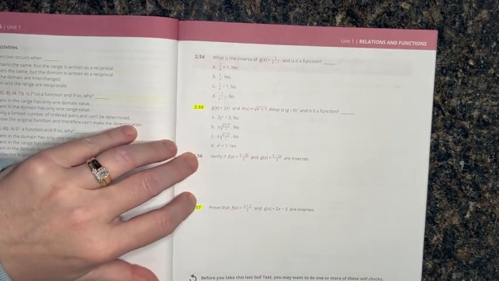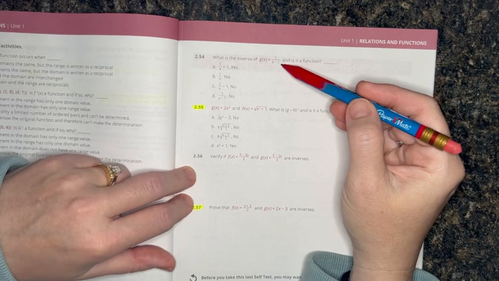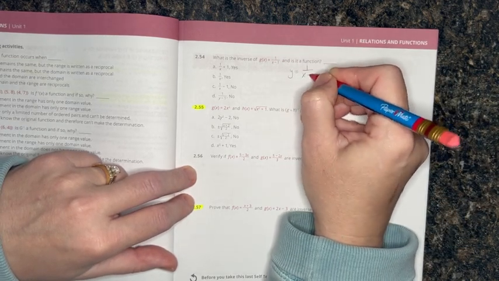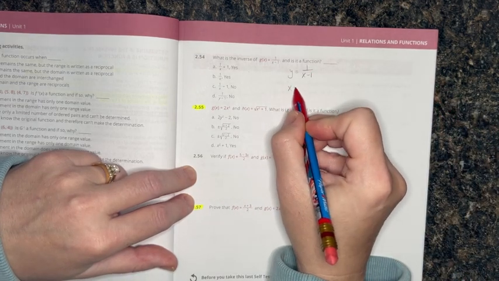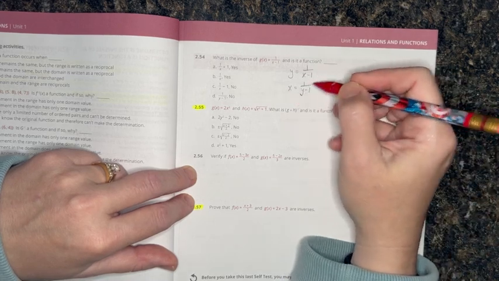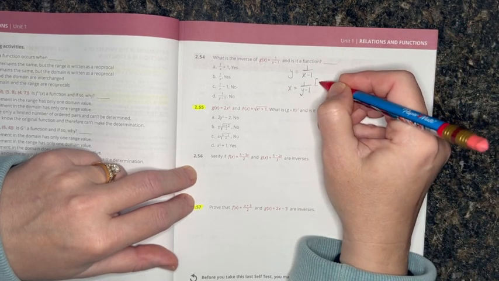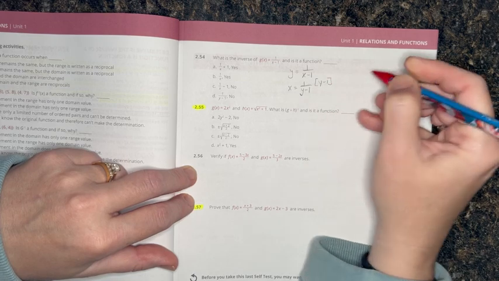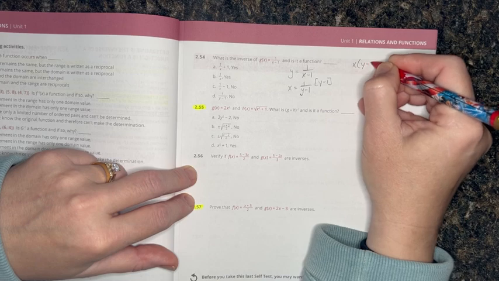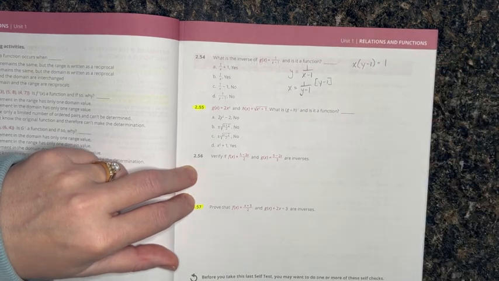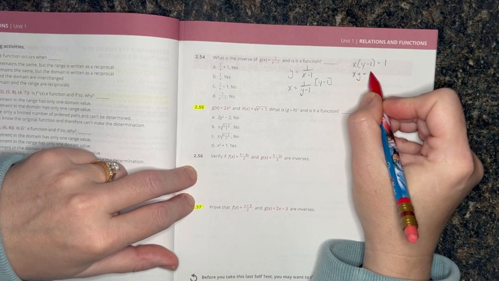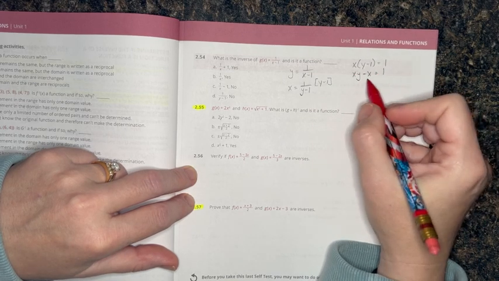What is the inverse of g of x equals 1 over x minus 1? And is it a function? All right, well, y is equal to 1 over x minus 1. Let's switch our x and y. So now x is equal to 1 over y minus 1. How do I get my y out of the denominator? Well, I'm going to multiply every term by y minus 1. So I'm going to end up with x times y minus 1 equals 1, right? Because these cancel, and that's gone. So then I have xy minus x equals 1.